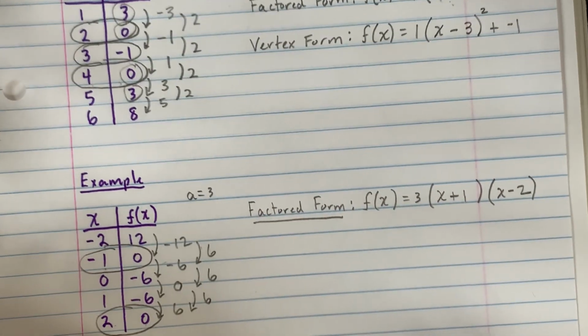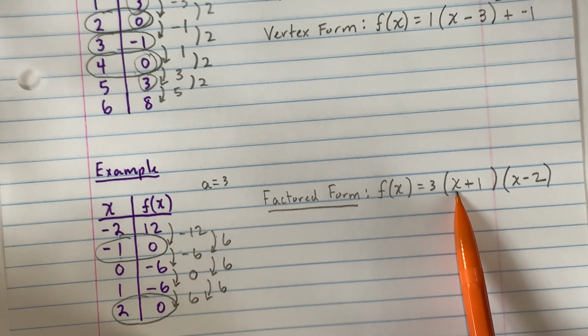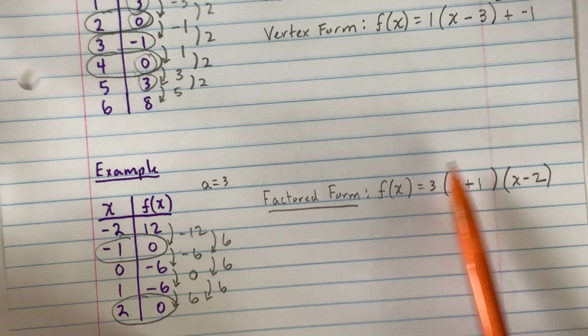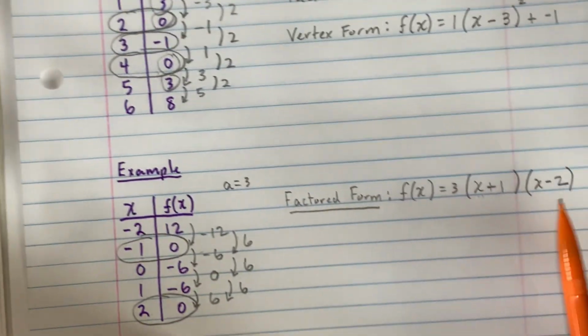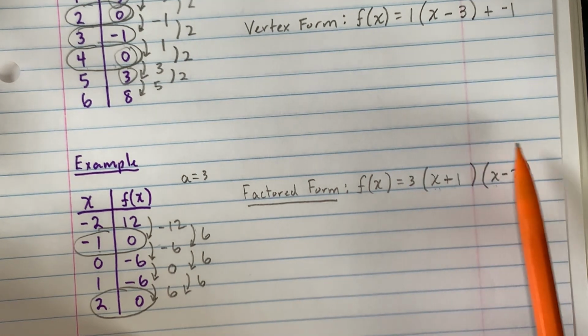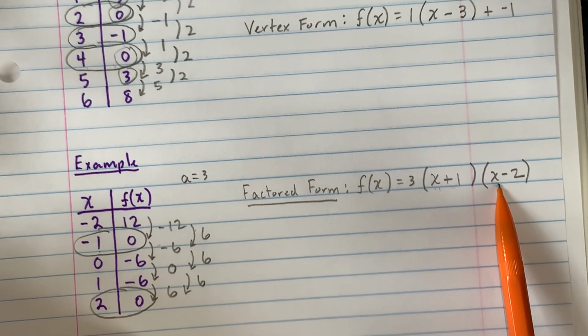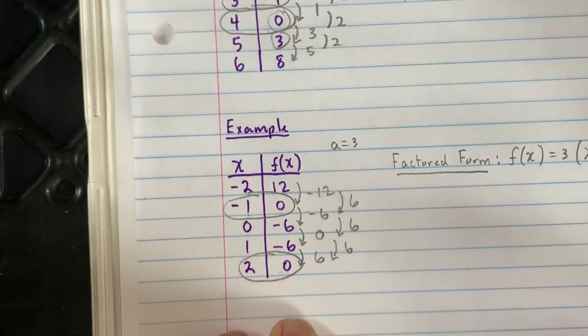And a good way to check is, what's the value for this x that would make this entire output 0? We would just want to make this 0, so -1 would work. And then what's the other possible value for x that would make this entire output 0? If we plugged in a 2 for x, then this entire output would be 0. We can see that matches the table right there.